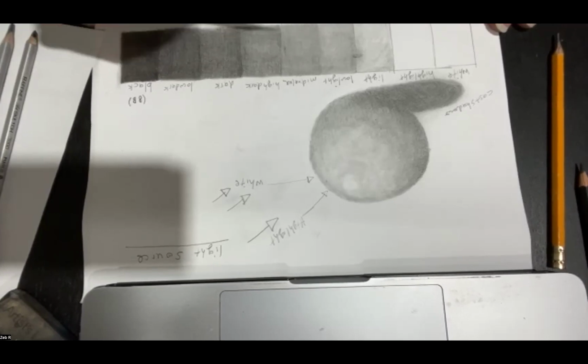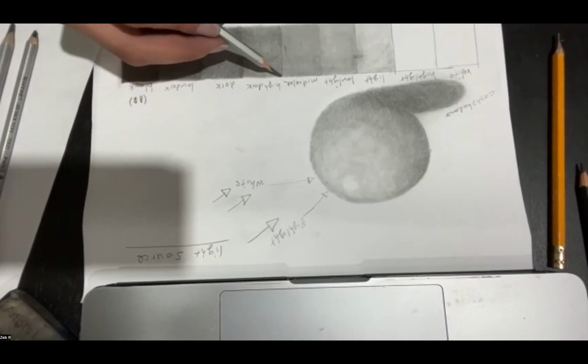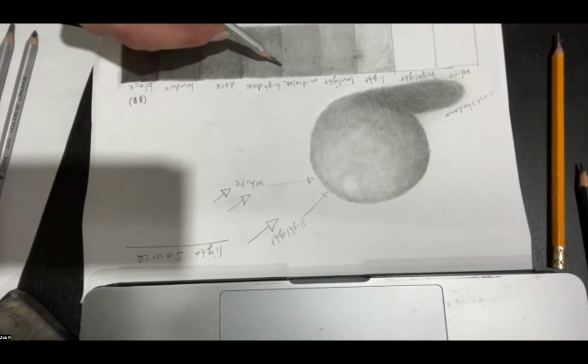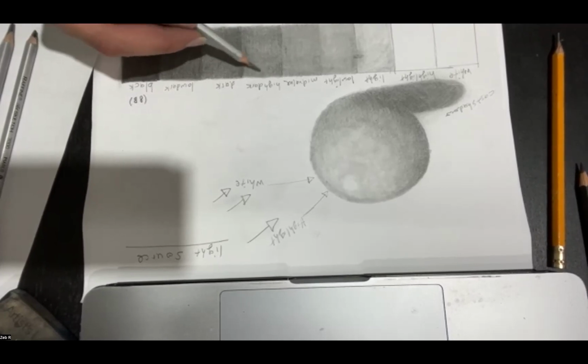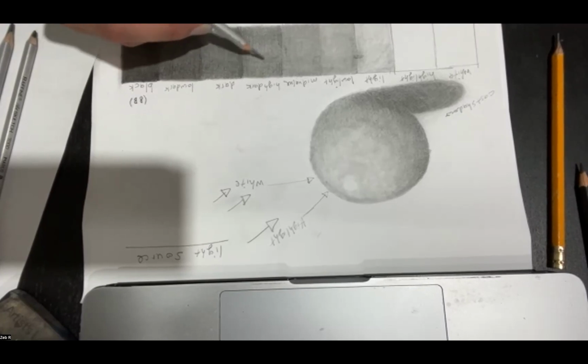Darken it. Maybe go back with my high dark again with the same pencil. Darken that a little more. So you want to make sure that they all look different. You want to make sure they all look like different values. You have different values. Okay.